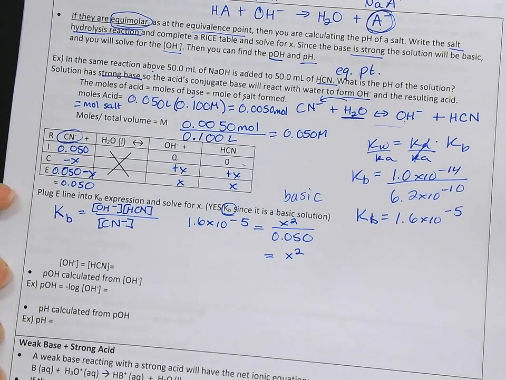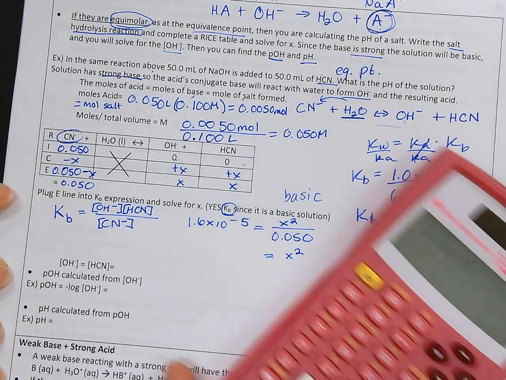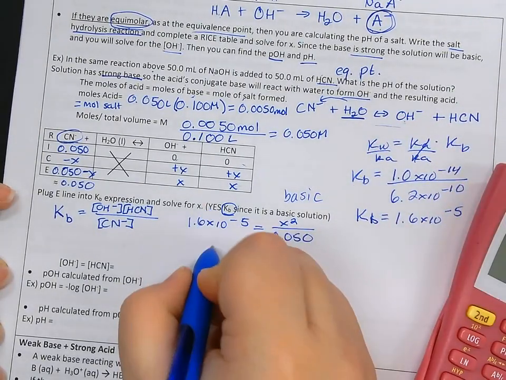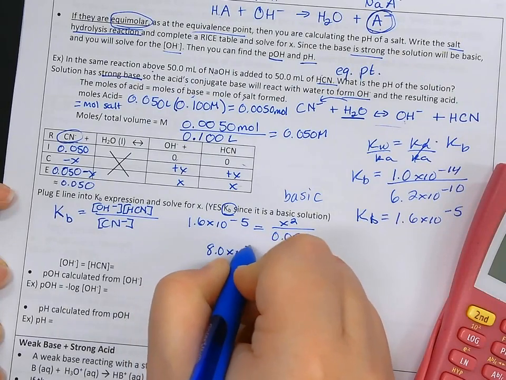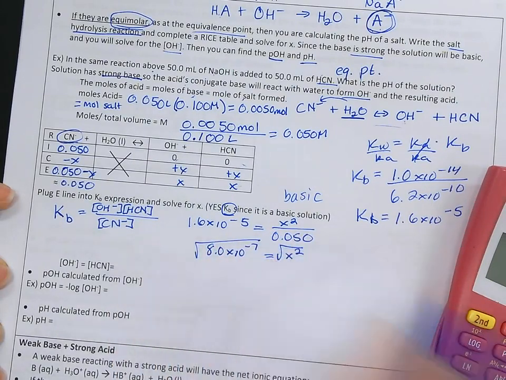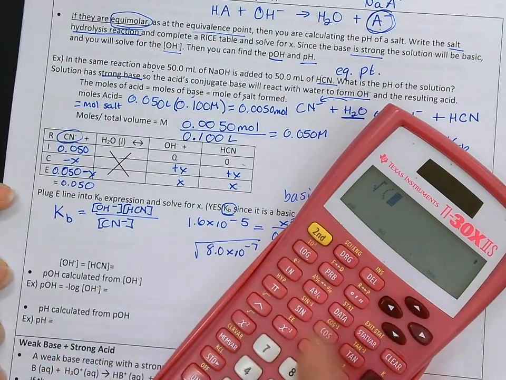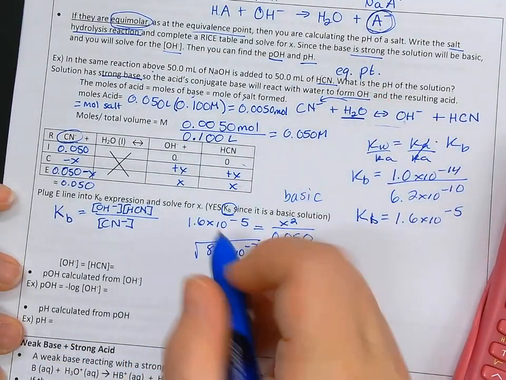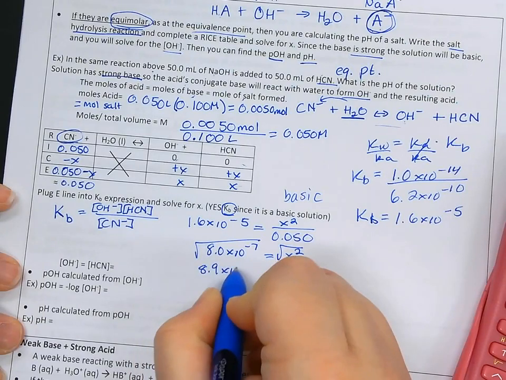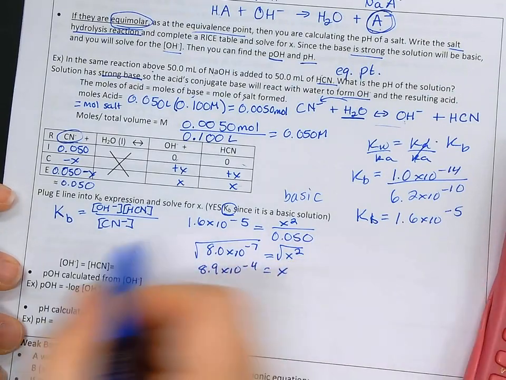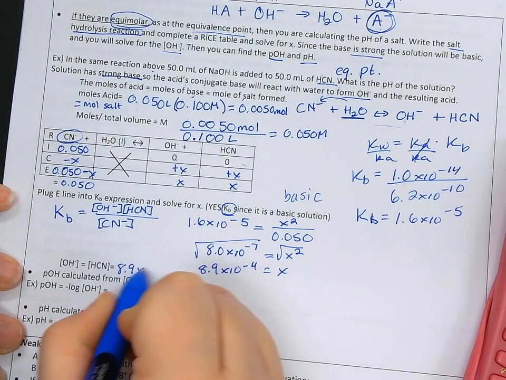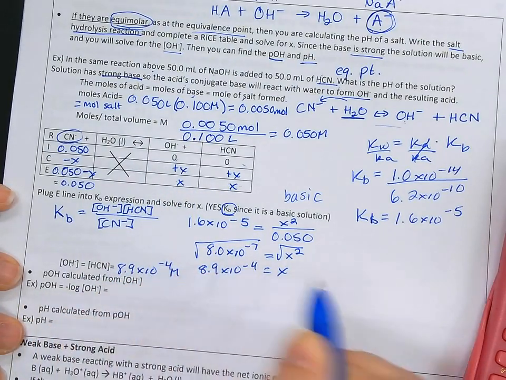So 1.6 times 10 to the negative 5, we do that calculation, times 0.05. 8 times 10 to the negative 7. And we'll square root it. So square root of the answer, 8.9 times 10 to the negative 4. Is our x value. So that means these two concentrations will equal 8.9 times 10 to the negative 4 molar.